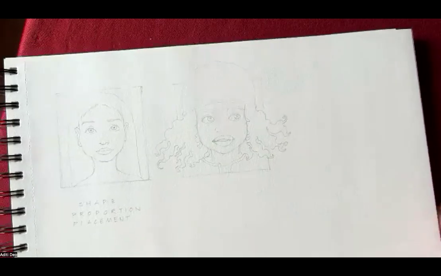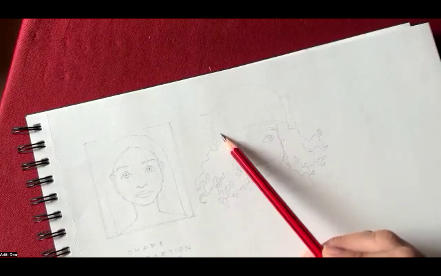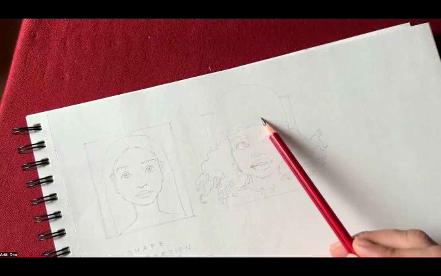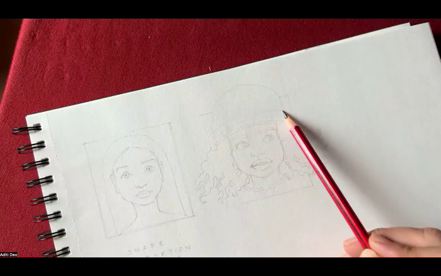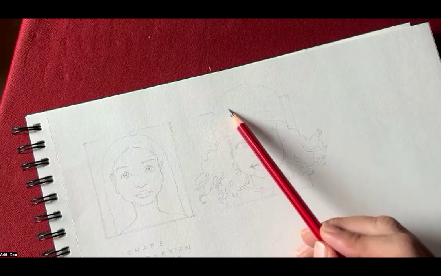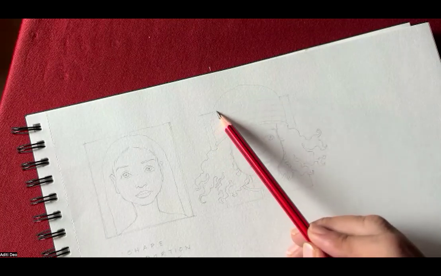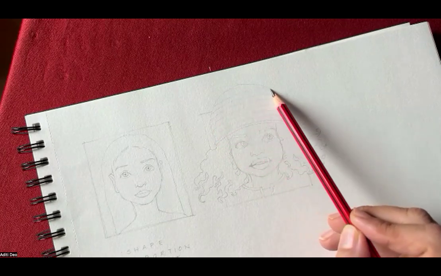Okay, now for that whole wonderful multicolored cap, we can make very light lines to indicate the rows of colored knitted wool. She has such a contemporary Rastafarian look. We can't miss it.